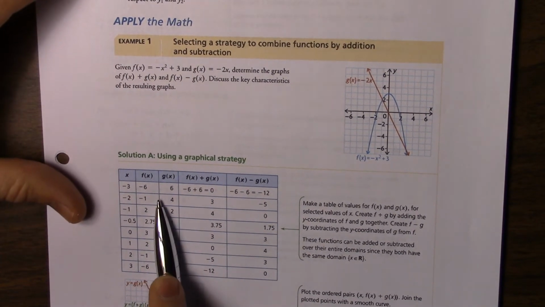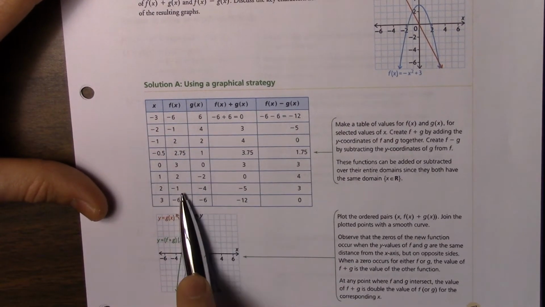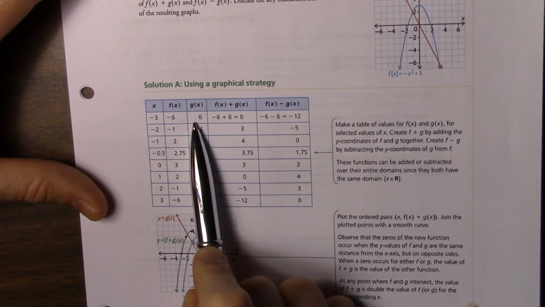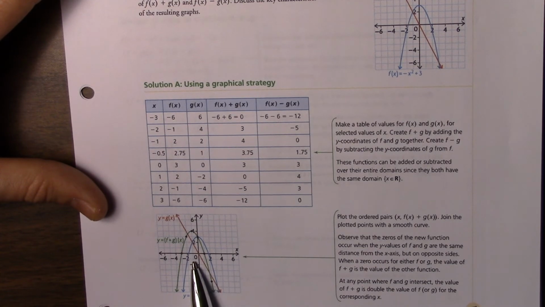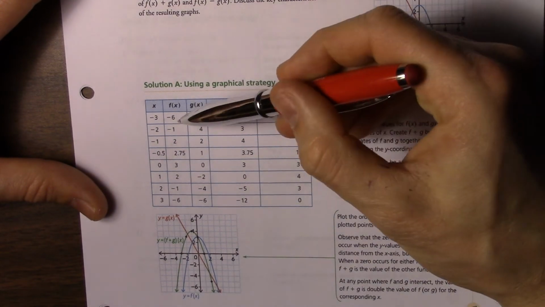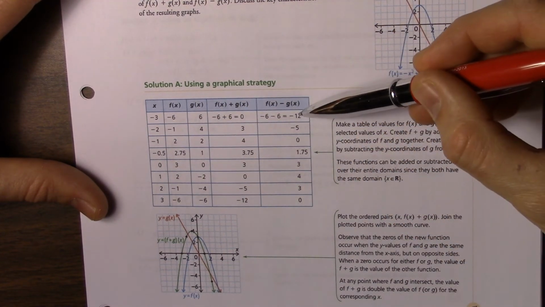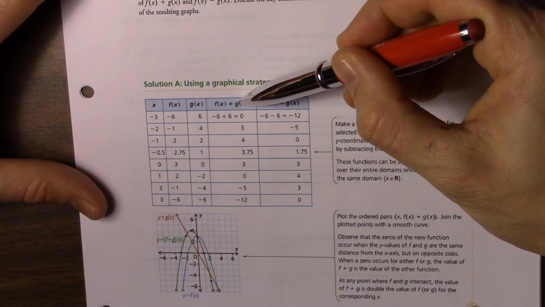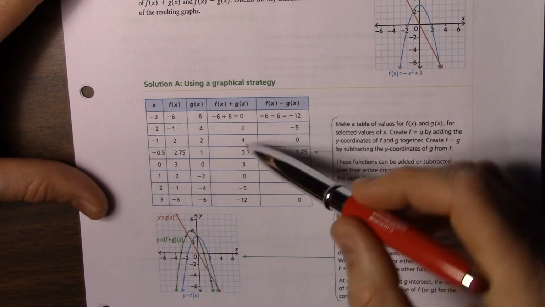So again, the way to do it is you create a table of values, you plug in those x values for both functions, and then you just add them up. And then you can create the graph yourself. Okay? So x values are here, we add them up, negative 6 plus 6 is 0. And then here we subtract them. So this is the sum of functions, and this is the difference of functions. Okay? And then we take those and we graph them.